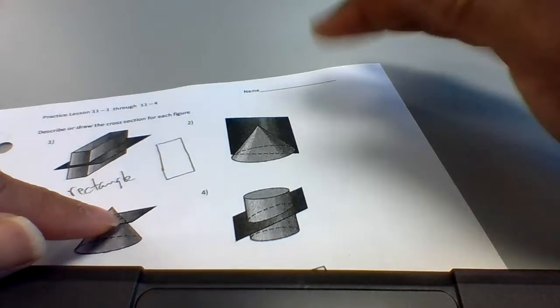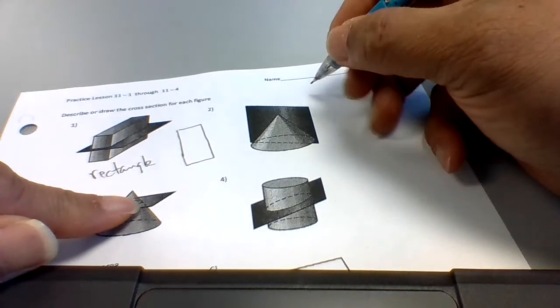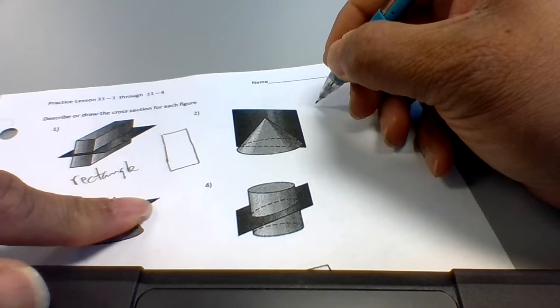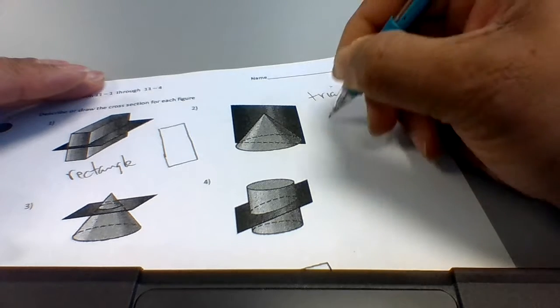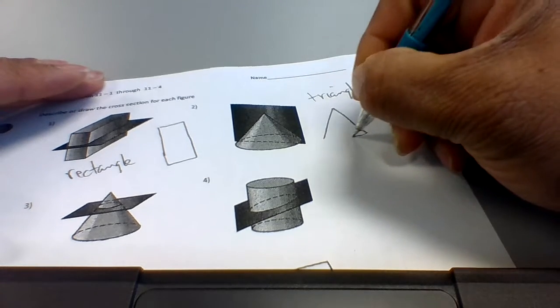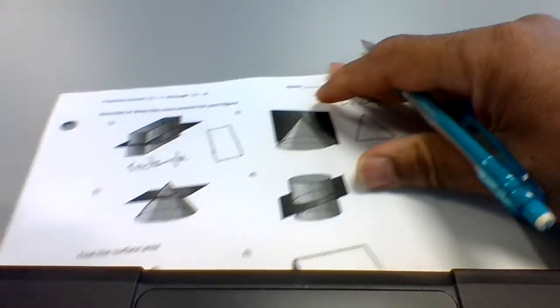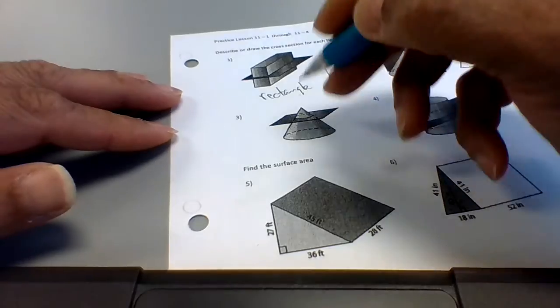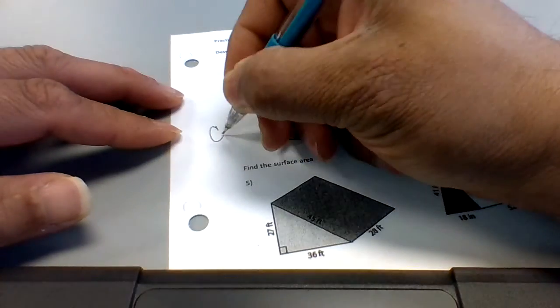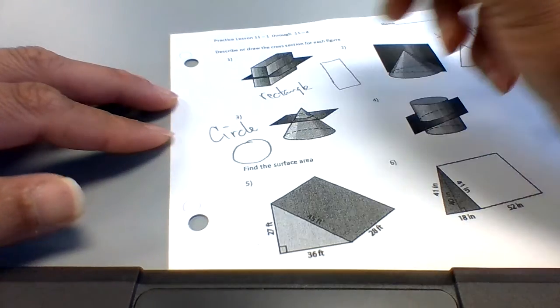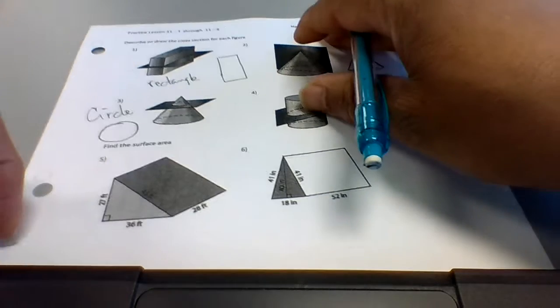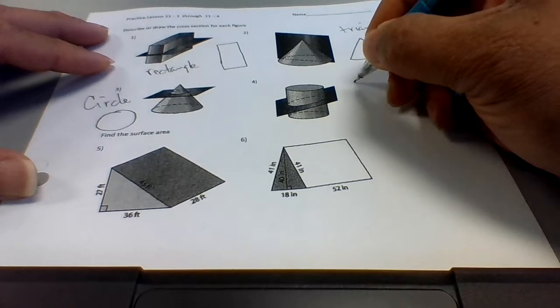On this one, it's going through the vertex of the cone, so you're going to get a triangle. On the next one, it's going through horizontally, so you're going to get a circle. The next one is going through on a slant through a cylinder, so you're going to get an oval.